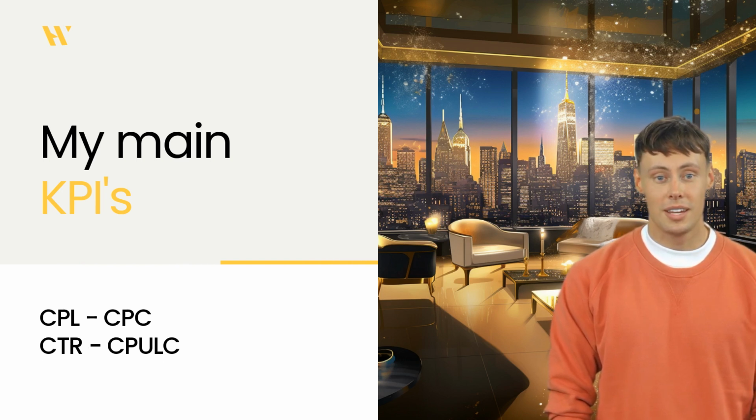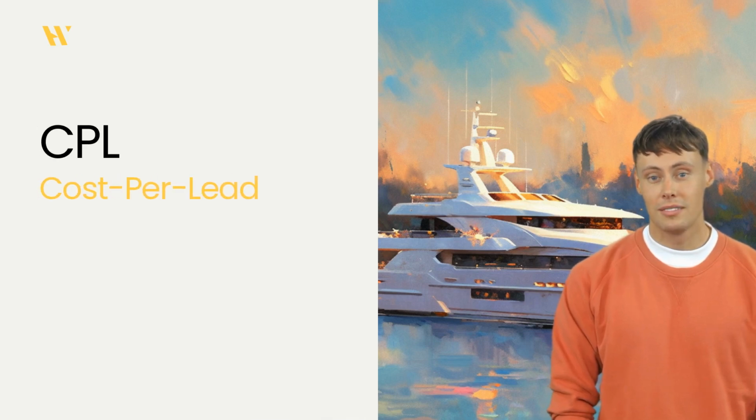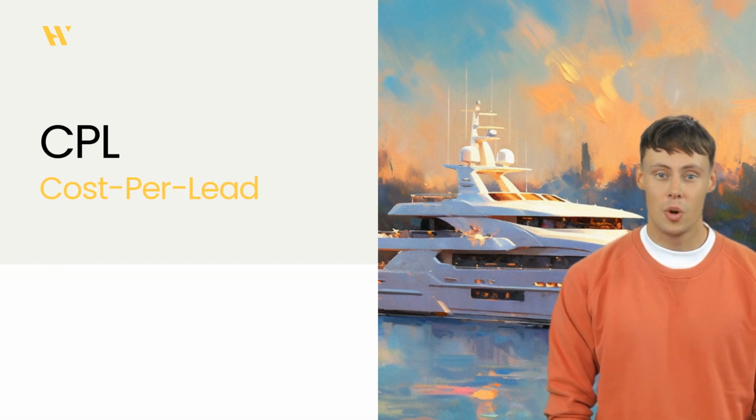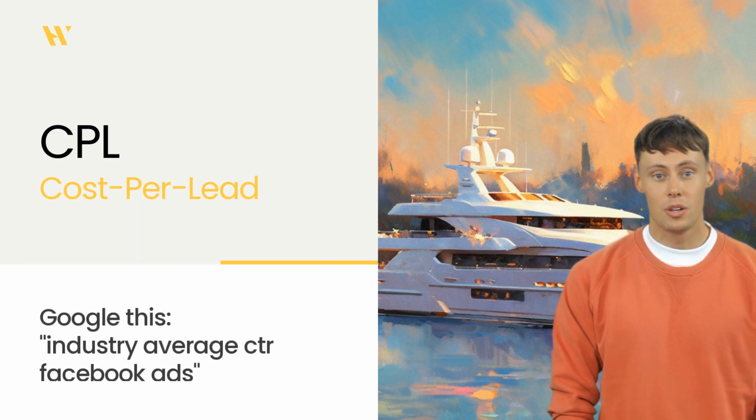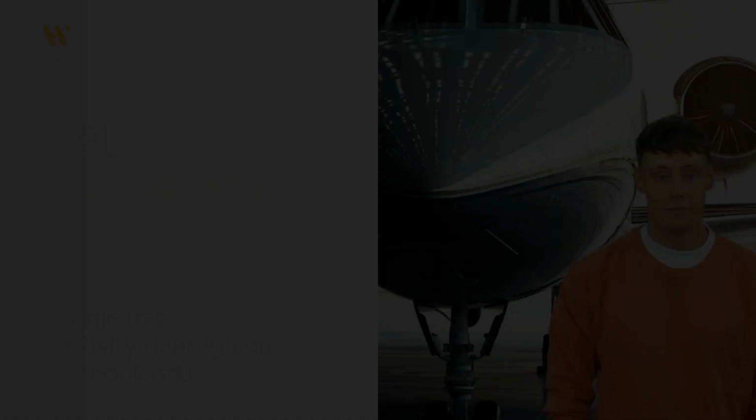When I'm on a Facebook ad mission, I've got my eagle eye on four main KPIs. They're CPL, CTR, CPC, and cost per unique link clicks. First up, CPL or cost per lead. Now, this is a tricky one because it varies from industry to industry. So, a quick Google search on your field's averages is a good starting point. But stick with me, and soon you'll be not just meeting, but beating those averages.